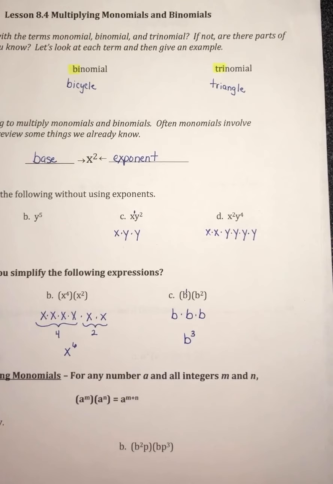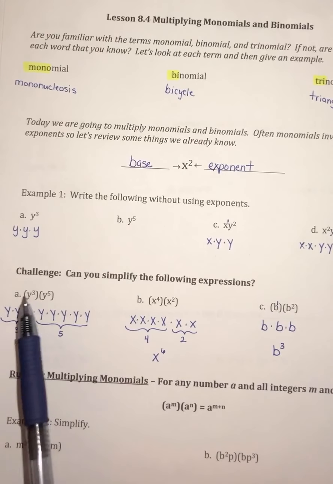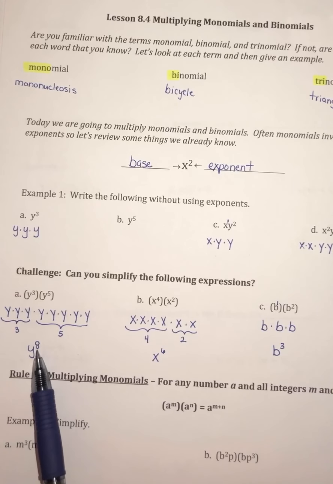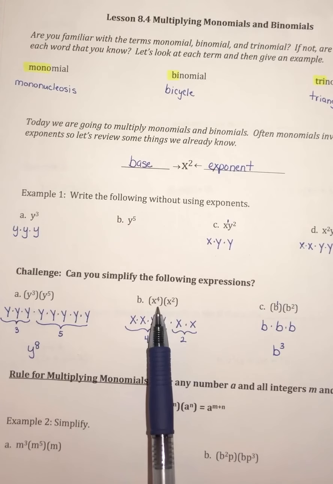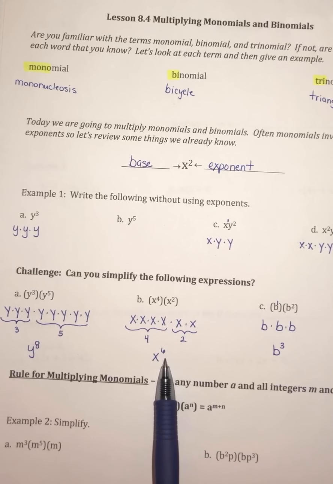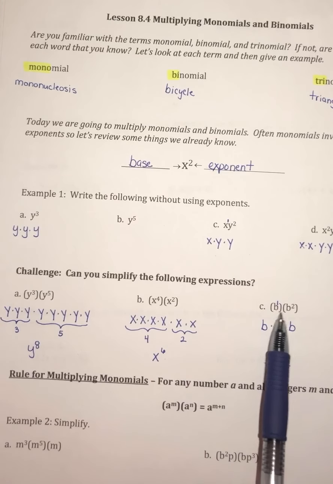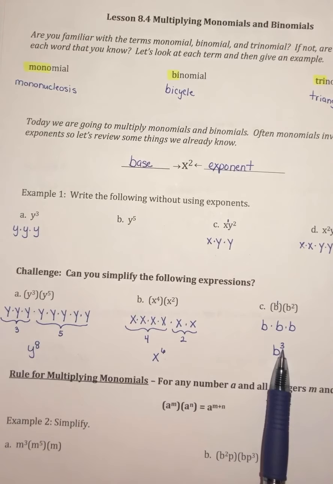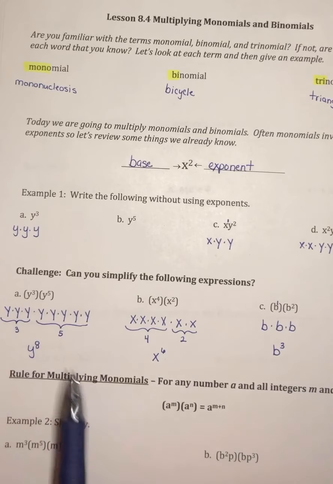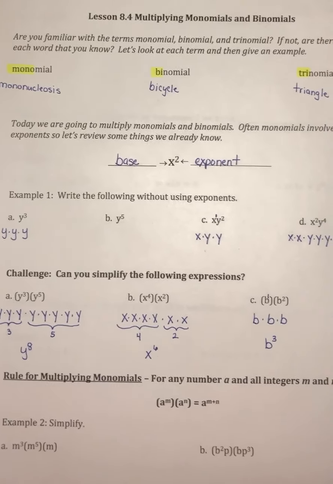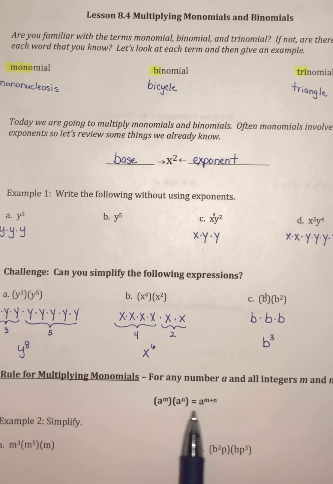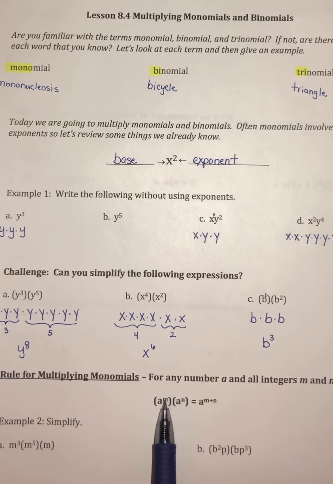So do we see a pattern? In our first example A, we had 3 and 5 for a total of 8. In our second example, we had 4 and 2 for a total of 6. And in our third example, we have 1 and 2 for a total of 3. Do you see the pattern? I do. So our rule says that anytime we multiply, you're going to add the exponents, but the key is that the base has to be the same. And a to the m power times a to the n power equals a to the m plus n. We add the exponents together, m and n add together.